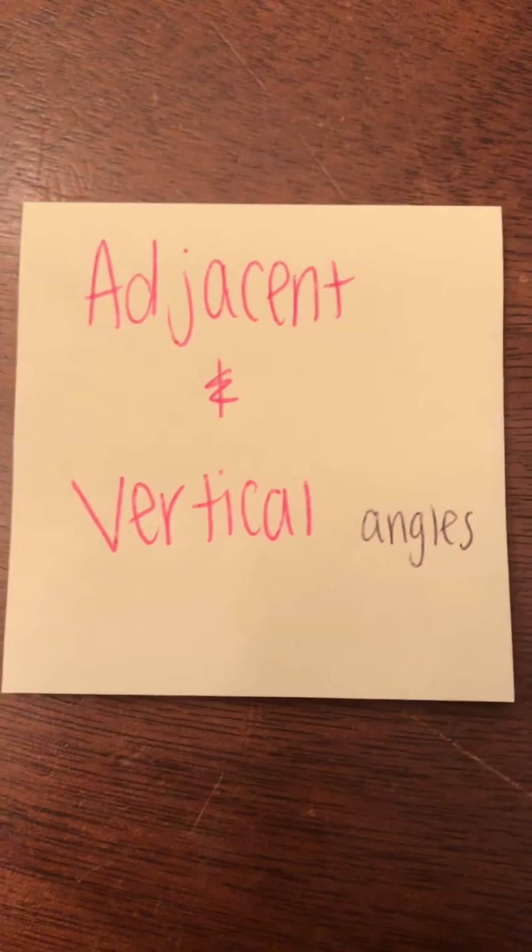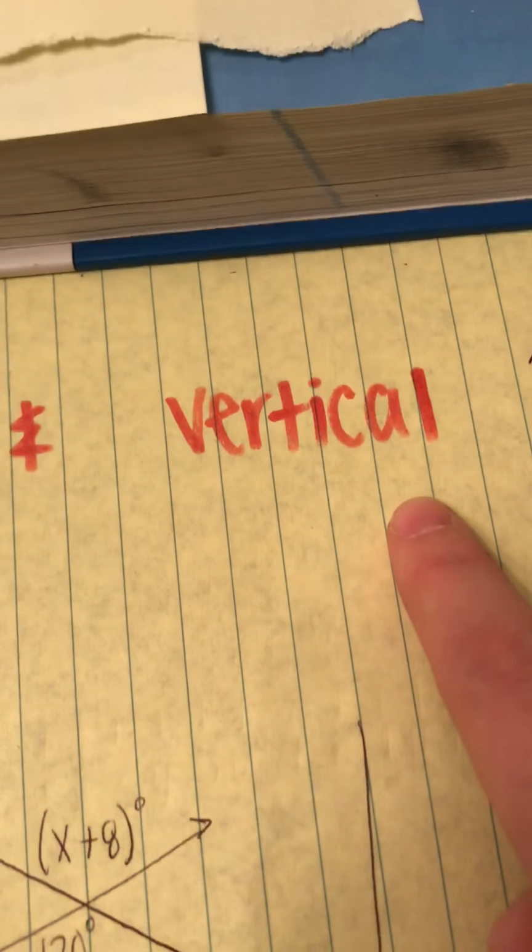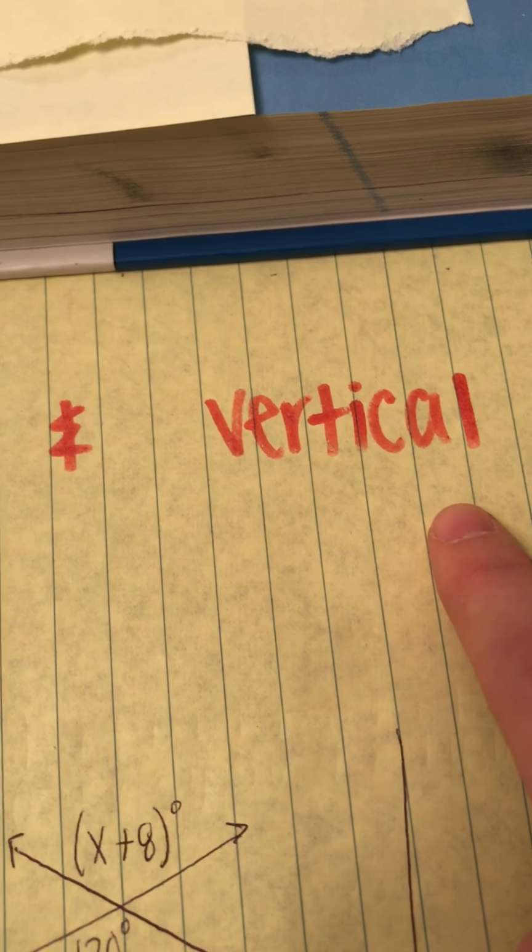This video is going to be about adjacent and vertical angles. The word adjacent just means next to each other, two angles that are next to each other, and vertical just means that they are across from each other, so they are vertical.